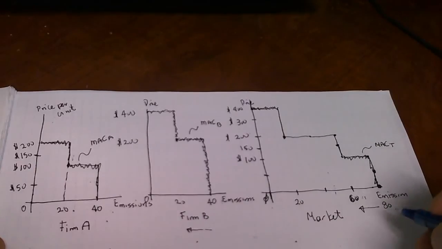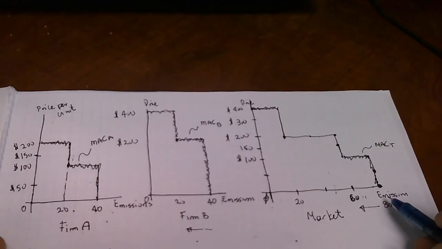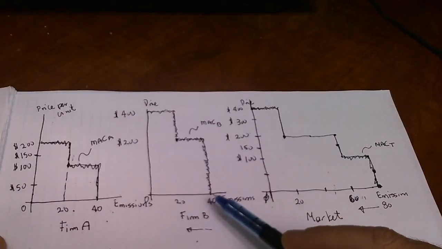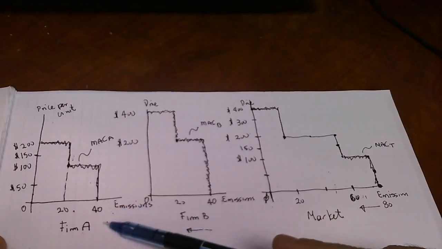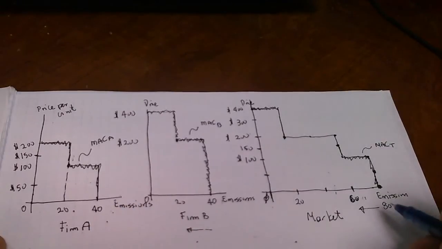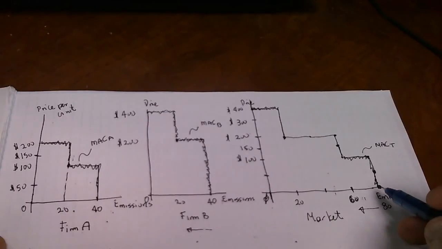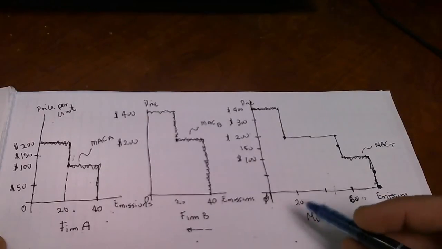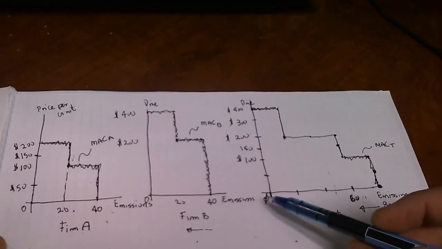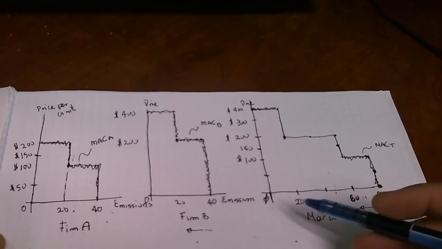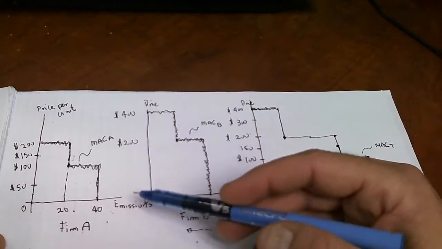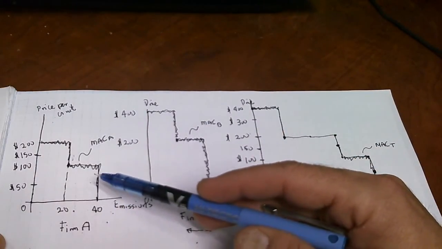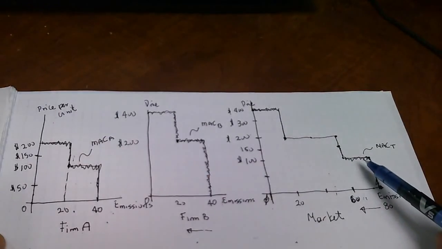Okay, and you can see that if you leave the industry unregulated, firm B will be emitting 40 units, and firm A will be emitting 40 units also. So the total emissions would be 80 units, and they are not paying anything for those emissions, so the cost is zero. And if you want to reduce emissions by 1 unit, the more efficient firm will reduce it at $100, so they come in first.